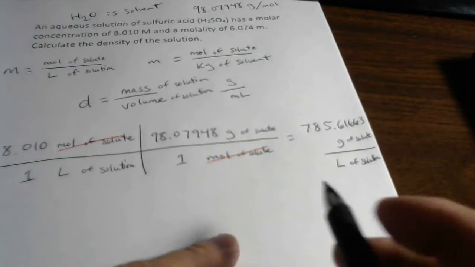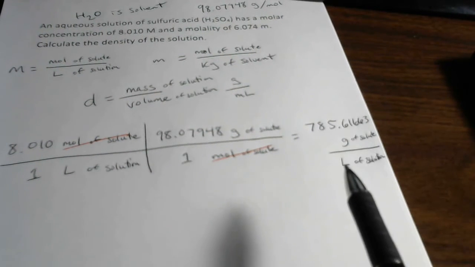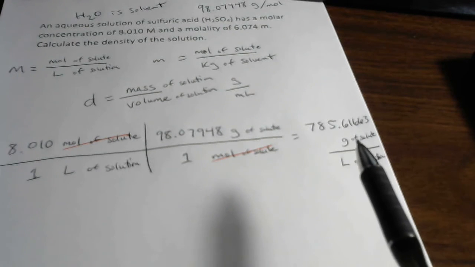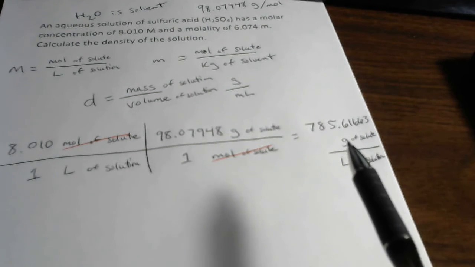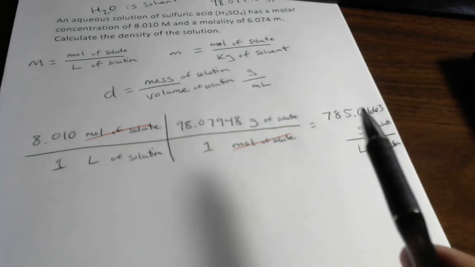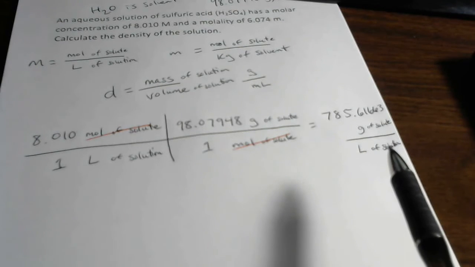We're going to realize that this is going to be part of the final that we put together with something else to get to the density. However, we're going to leave this set for just a second. We're going to come right back to it, because at this point, I've got my grams of solute in 1 liter of solution.